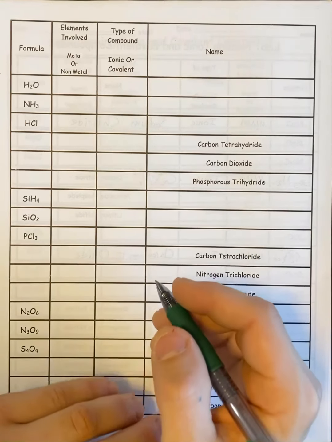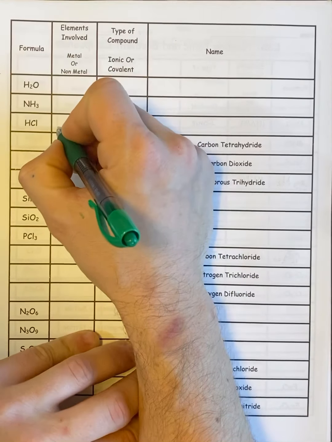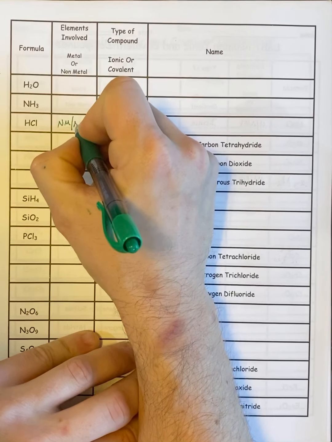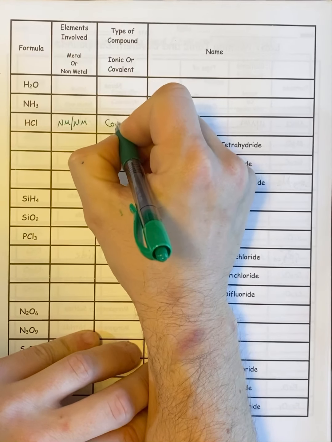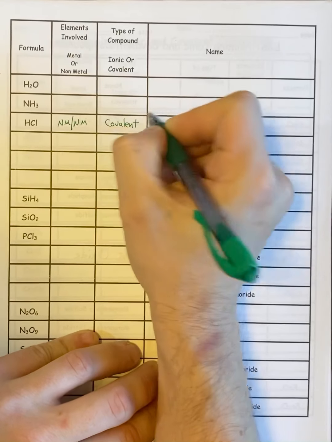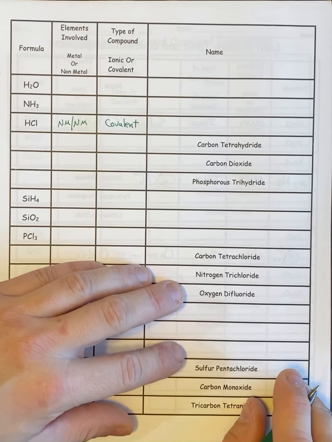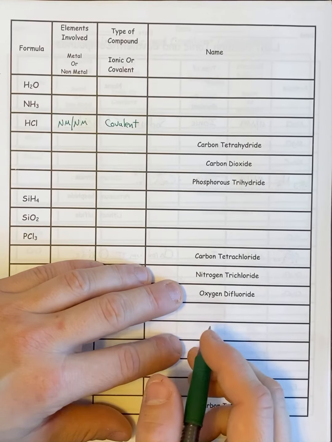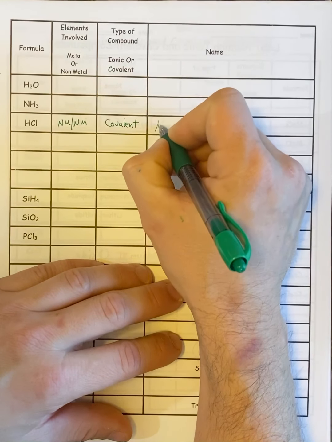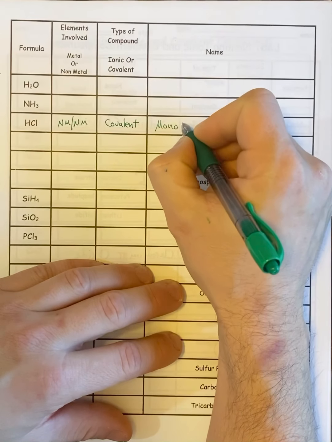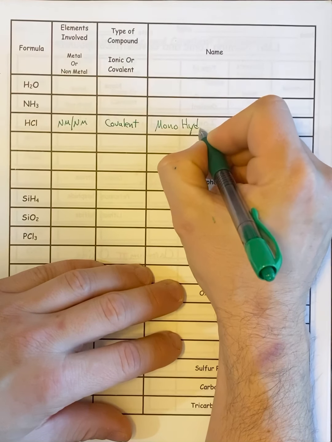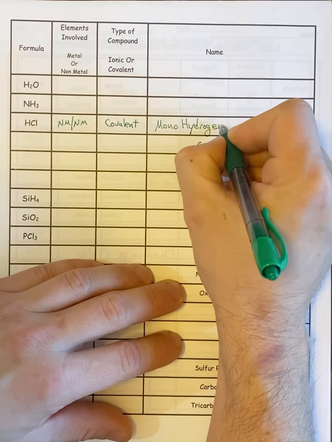So I'm going to do one or two. So for these are all going to be multiple nonmetals, and they are covalent. So for them, remember, we use a different set of rules. We have to say how many there are. So I'm going to make the mistake of saying mono hydrogen.